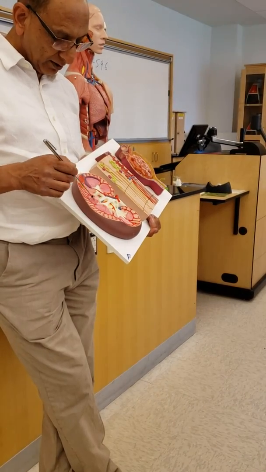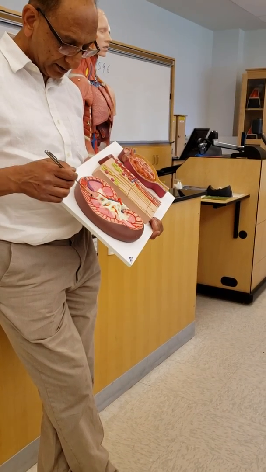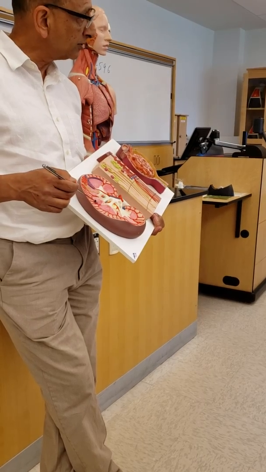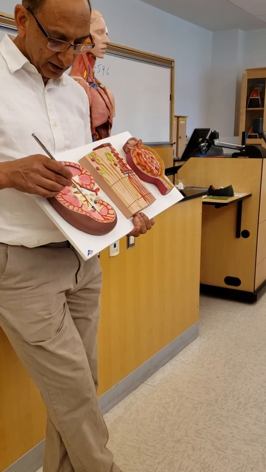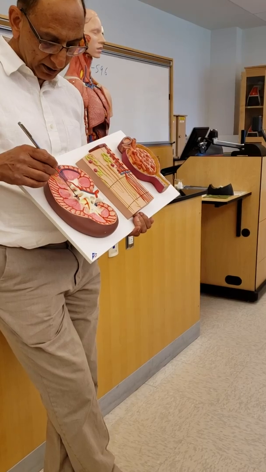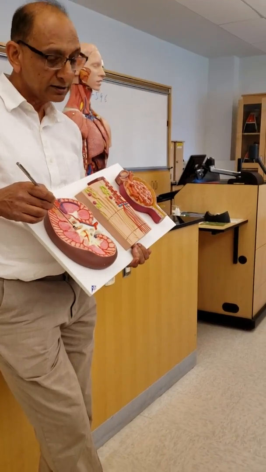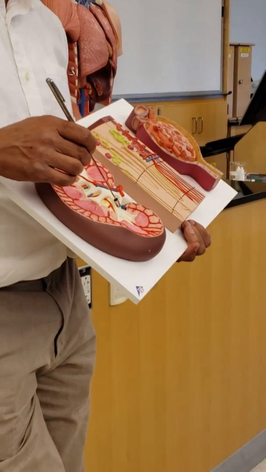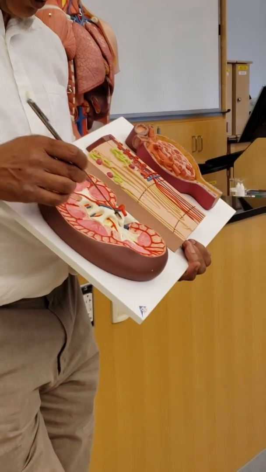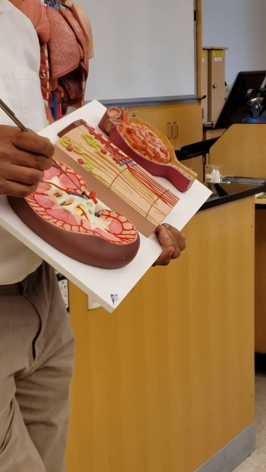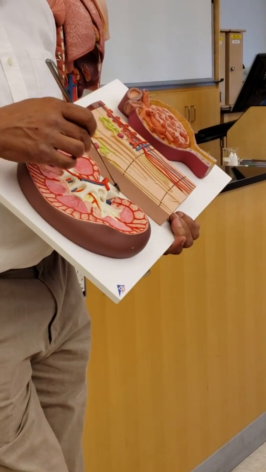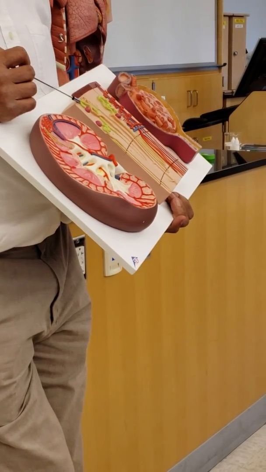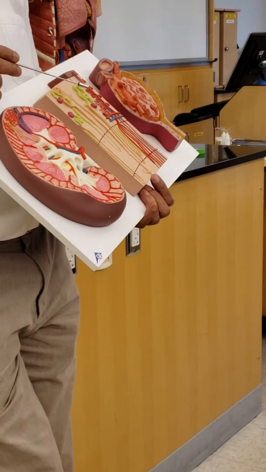Between the pyramids, what is this area called between the pyramids? Renal column. Between pyramids, renal column. This thing here, this part here is minor calyx. And minor calyx is the joint to make what? Major calyx. And major calyx joint to make the pelvis. Pelvis goes into the ureter. Alright? Let's talk about the blood vessels.